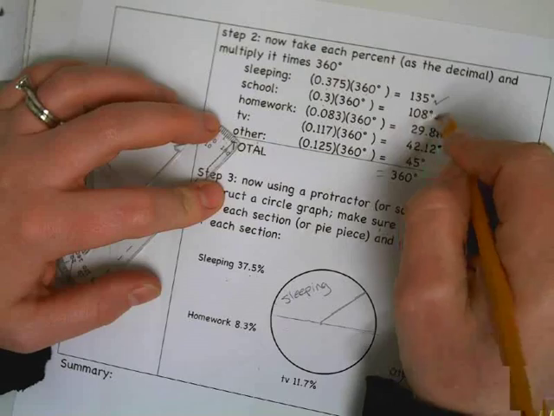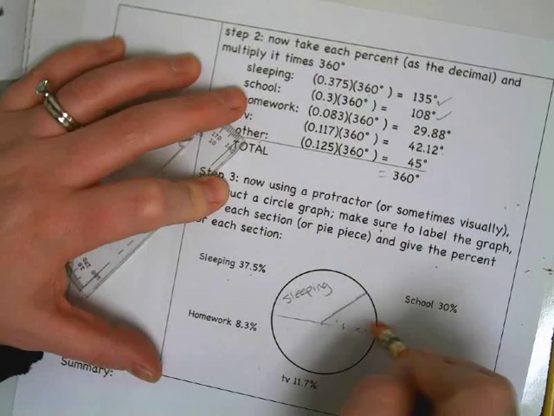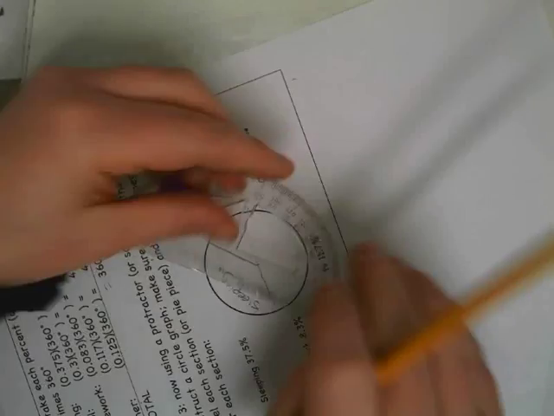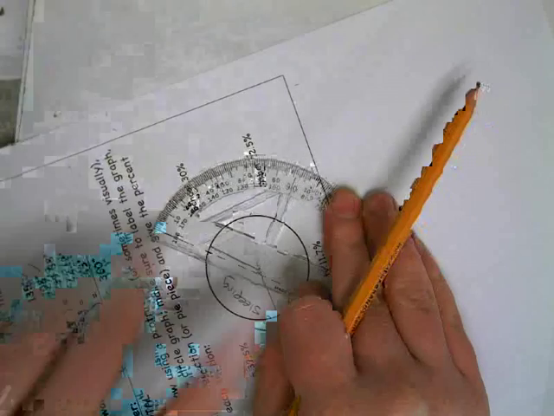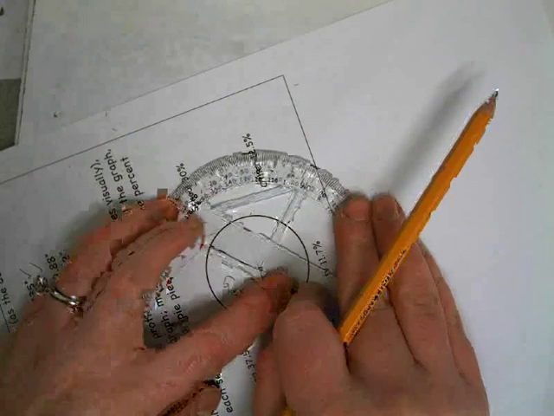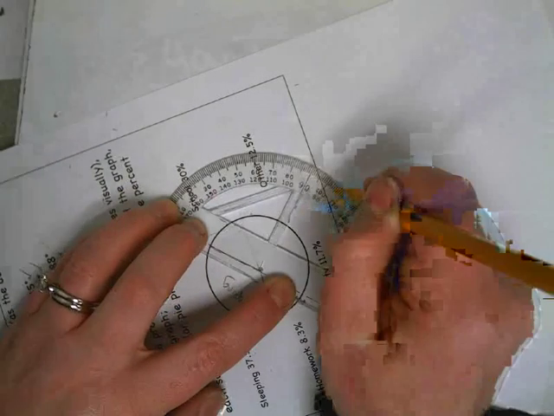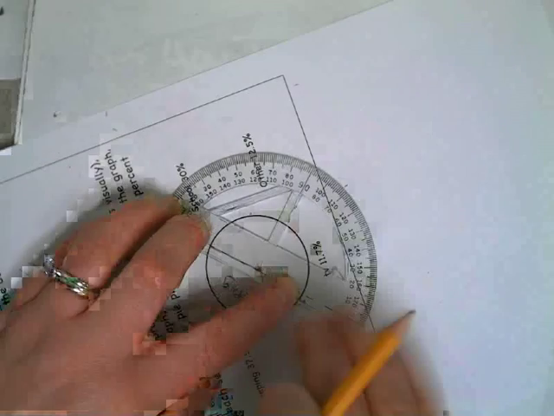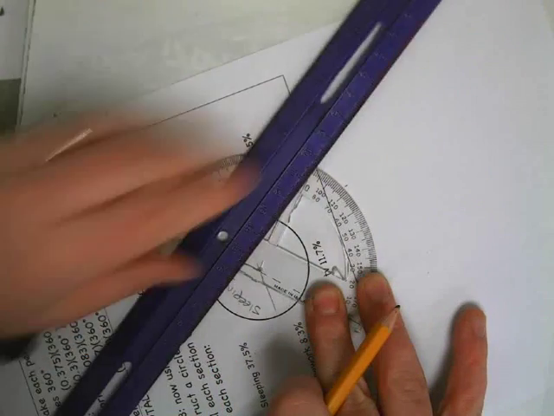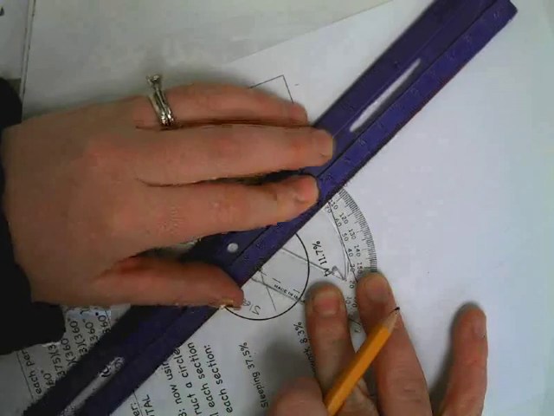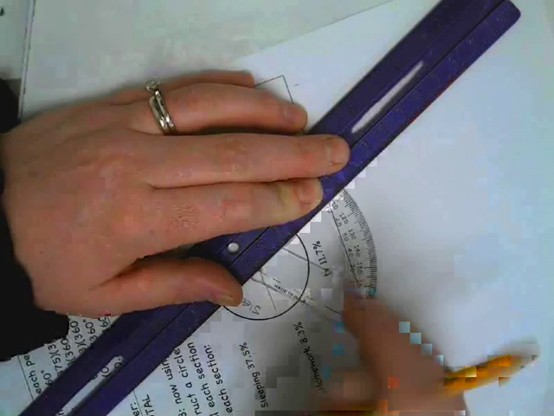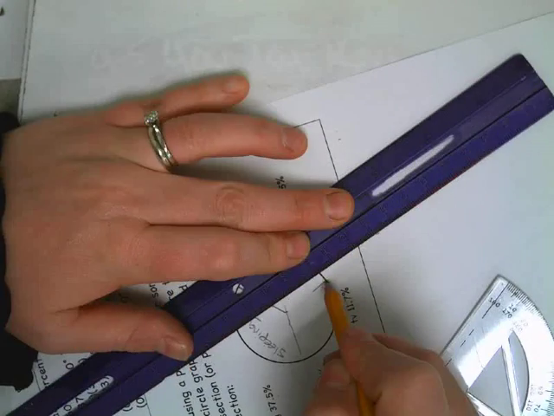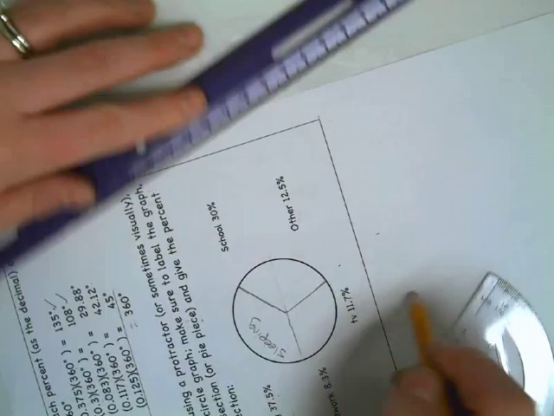Okay, 108 degrees is at school. So I start and I use that vertex and I line up my protractor there, and I'm looking for 108 degrees, which is also obtuse. There's 110, here's 108. Have my ruler go to the middle and mark the 108 degrees. This is school.